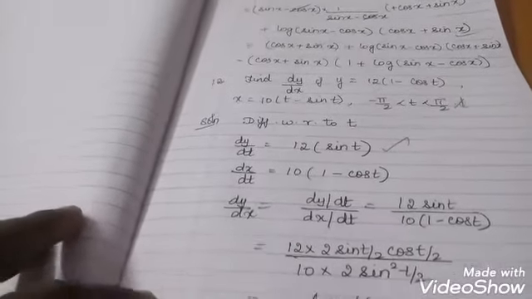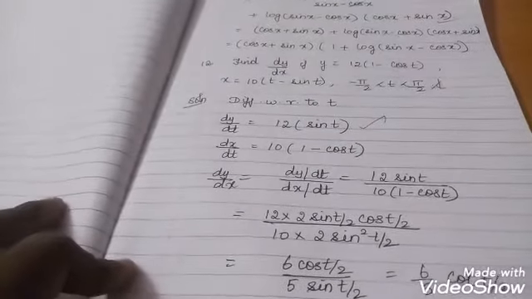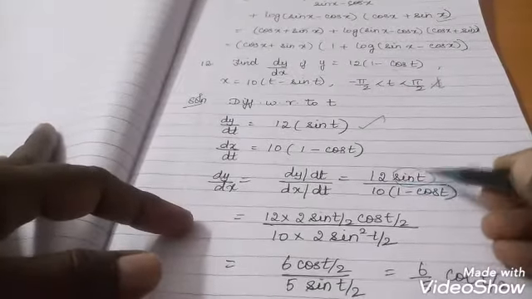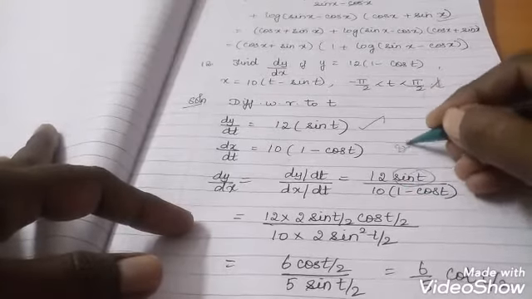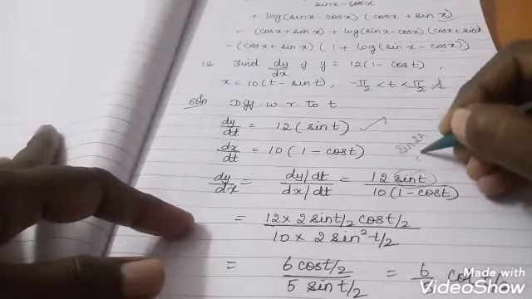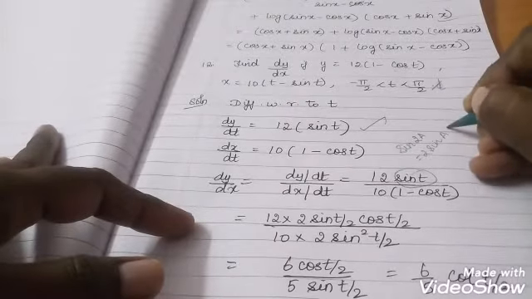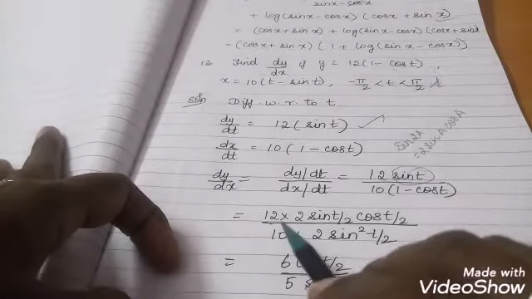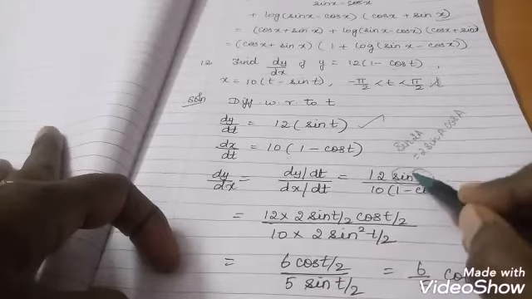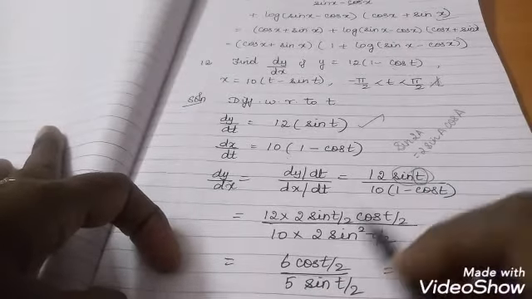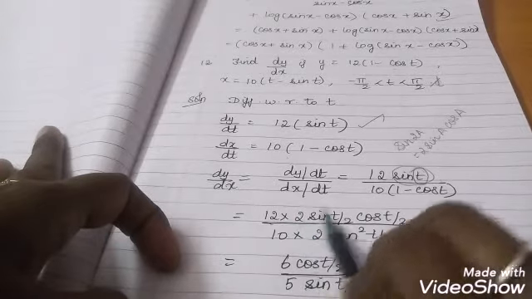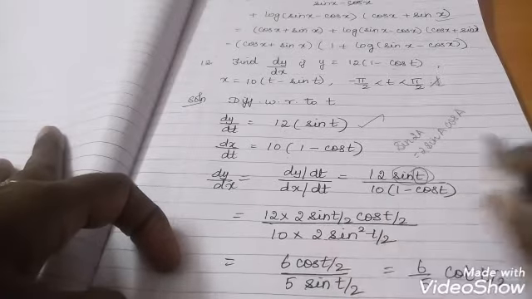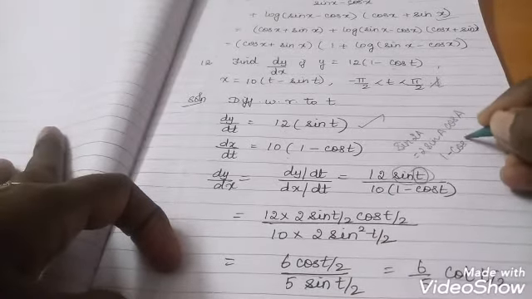Okay. Now here the next step, you will have to simplify this by using the half angle formula what you have studied in your 11th standard. So already I have mentioned this formula here. What is your sin t actually here? That is your sin 2a is equal to 2 sin a cos a. This is the formula you have here, 2 sin a cos a. So using this, how can I write here? It is equal to 12 into 2 sin t by 2 cos t by 2 divided by 10 into 1 minus cos t.